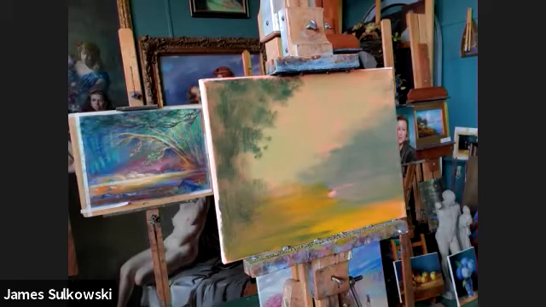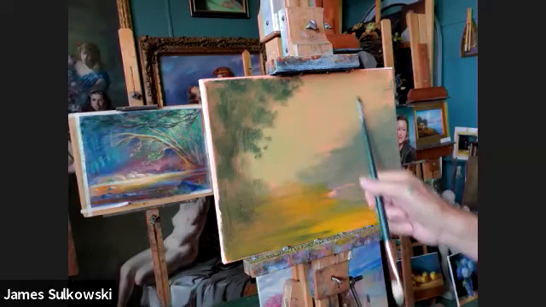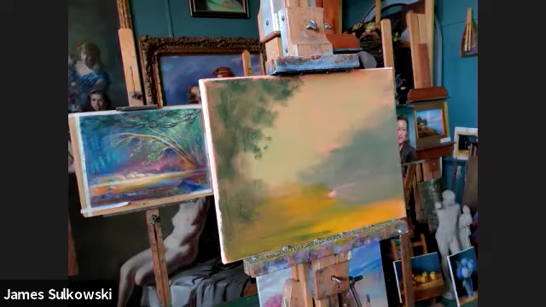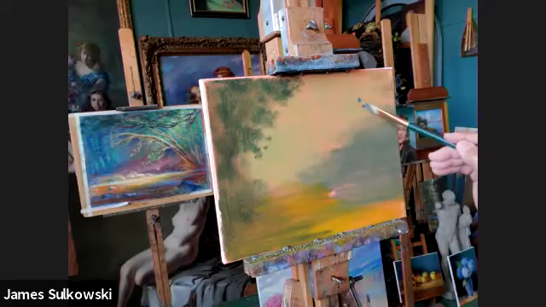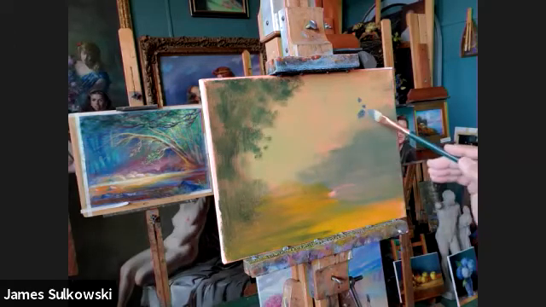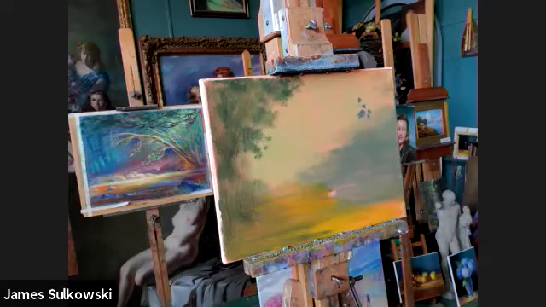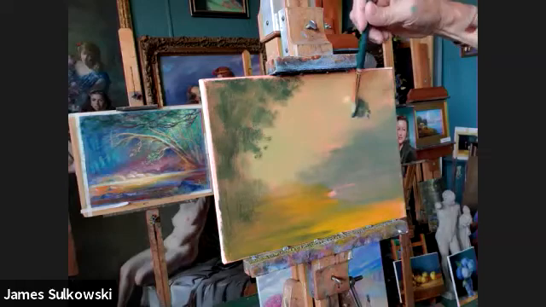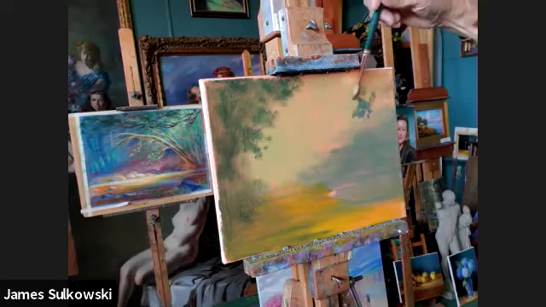Okay, you know what, I'm going to take this green here and just continue it up here. This was my cad red light value green. See, if I put pure gray, here's pure gray, see? We'll put some green in there. You could paint this whole scene in gray and glaze it.